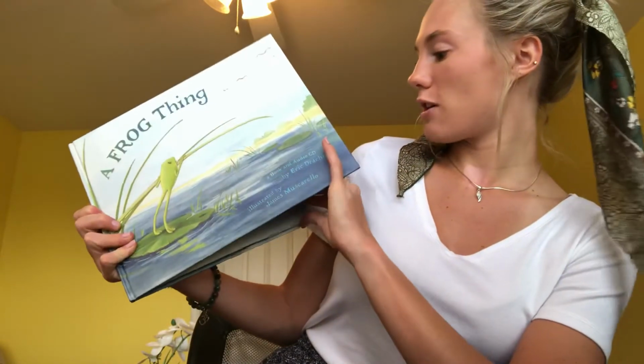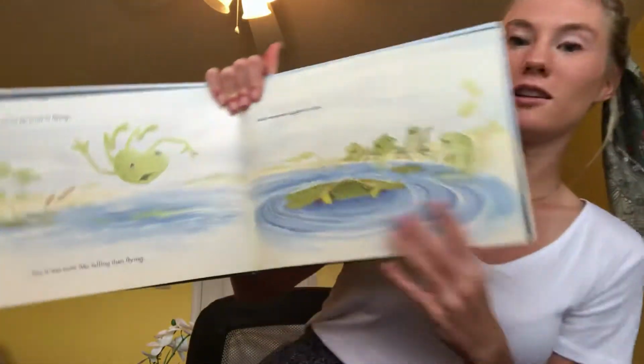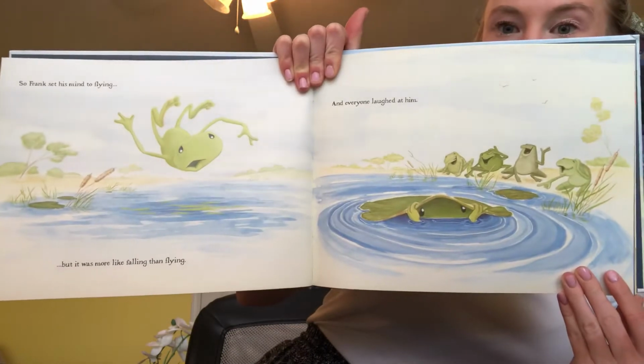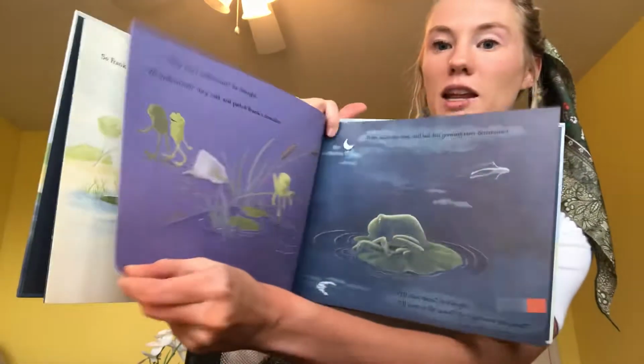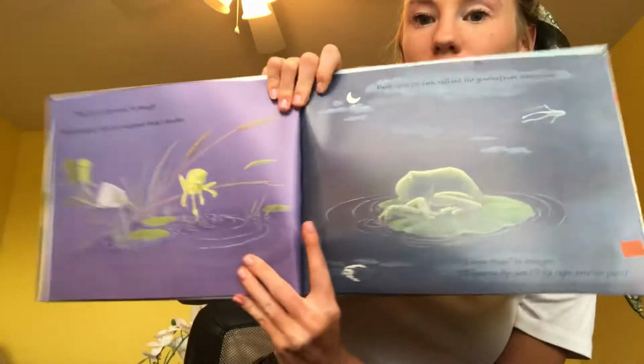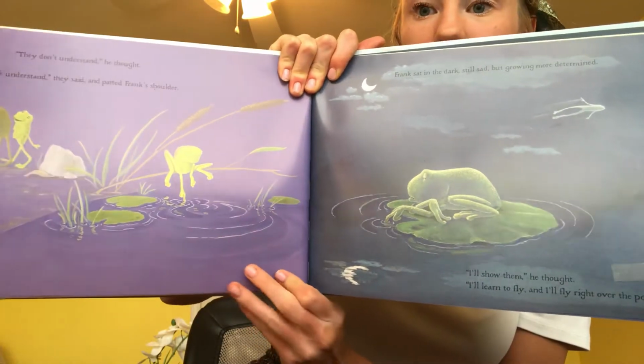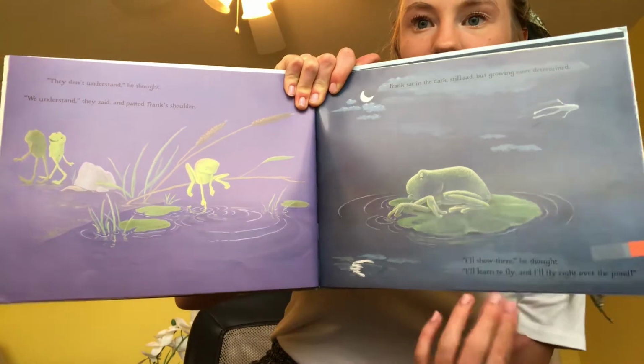I'm just going to show you all a few pages. So just thinking of questions you might have, something that might help you know what the story is going to be about.